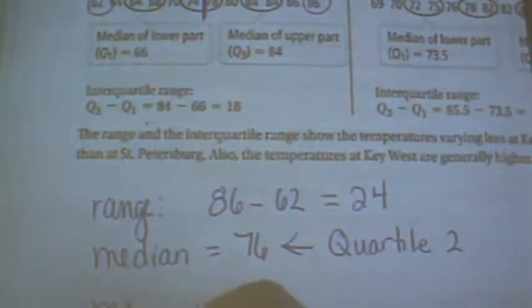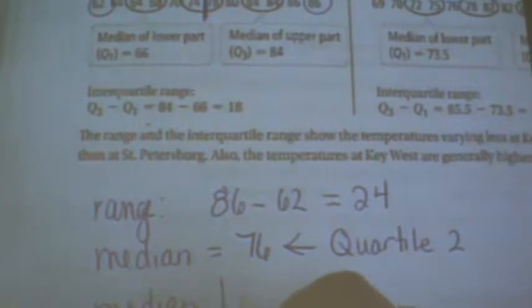So what you're going to do is find the median of the lower half. You have 1, 2, 3, 4, 5, 6 numbers here. The median of the lower half is you'd have to add these two up and divide by 2. So the median of the lower half is called quartile 1, and that number is going to be 66.